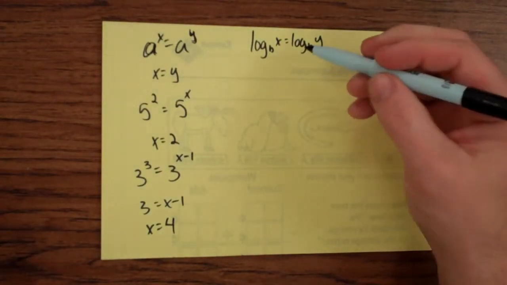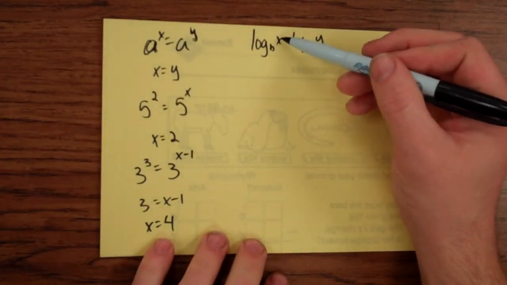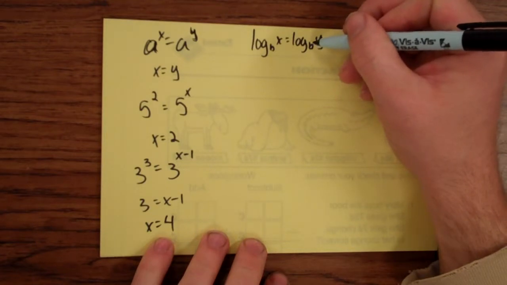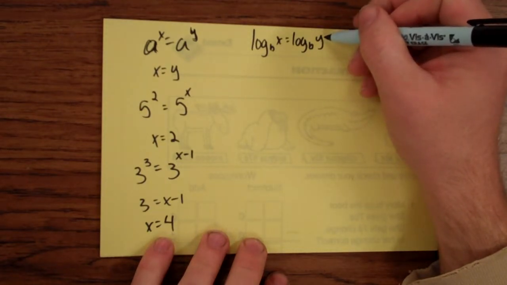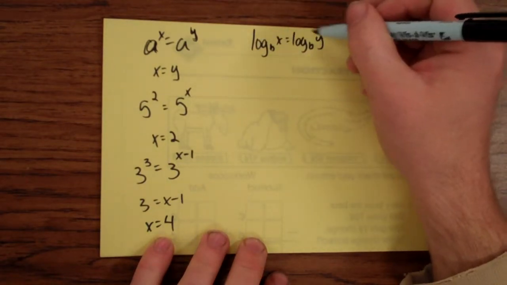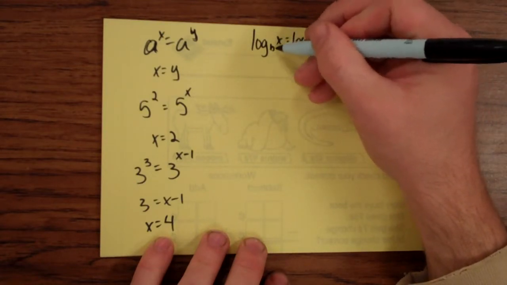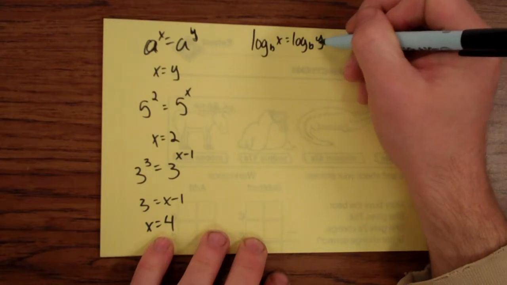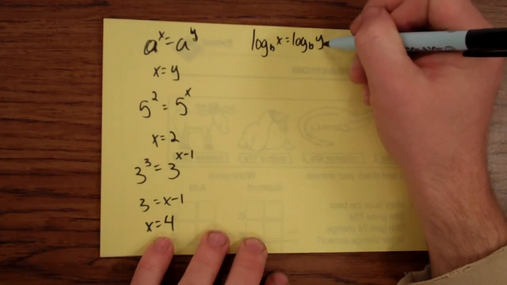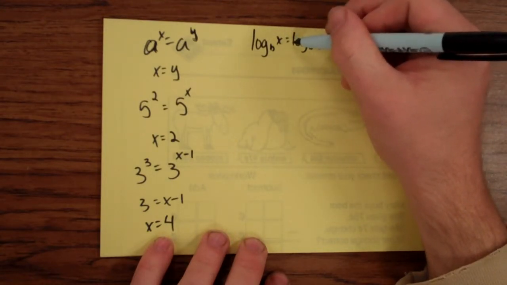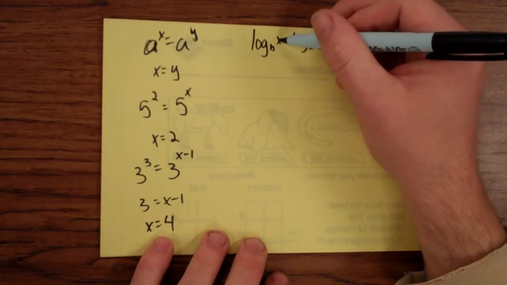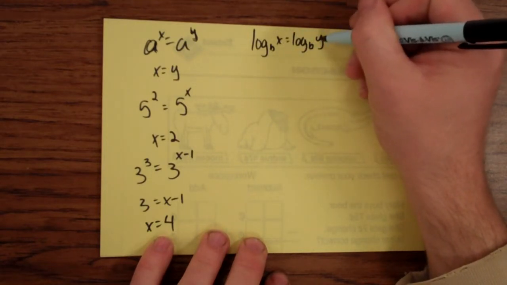We're saying that there's a power we're going to raise b to get x, and then there's a power that we're going to raise b to get y. And we're saying that those powers are the same, right? I'm going to raise b to some power over here and get this thing, and I'm going to raise b to some power and get this thing, and those powers that I'm going to raise b to are the same thing, so the number that I get here must be the same.